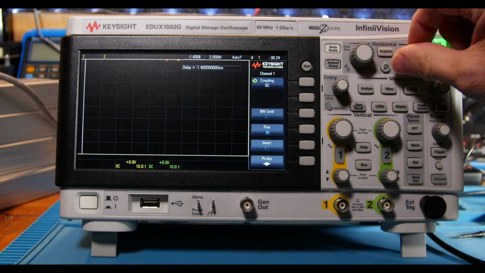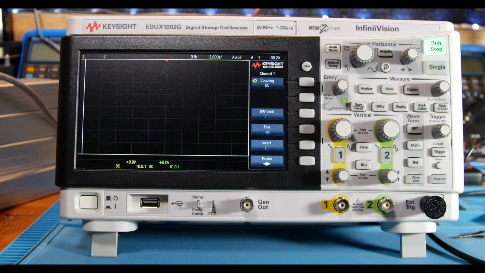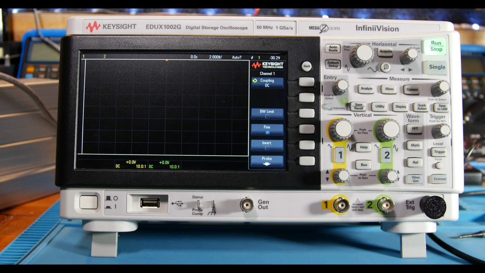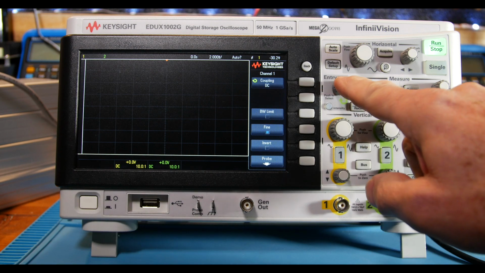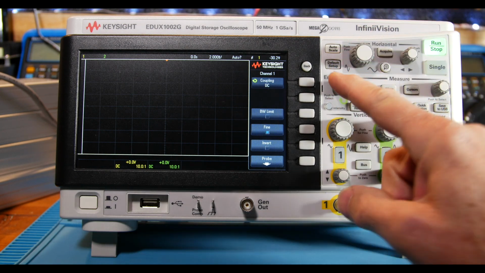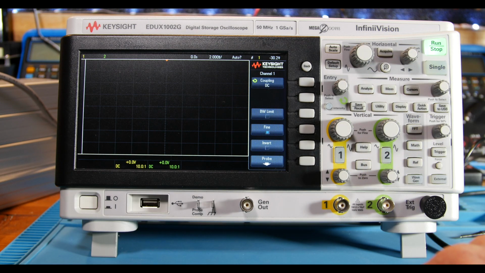So if I put it off a little bit and I say push to center, it centers it. And if the trigger is on here, this trigger would set up in the center too, pushing this. The entry mode here is kind of the general purpose knob, and it has a push to center. So they all have push to centers, which is really nice.